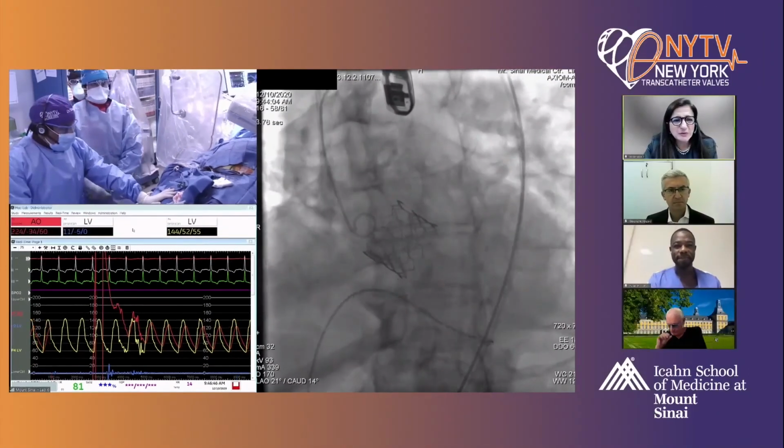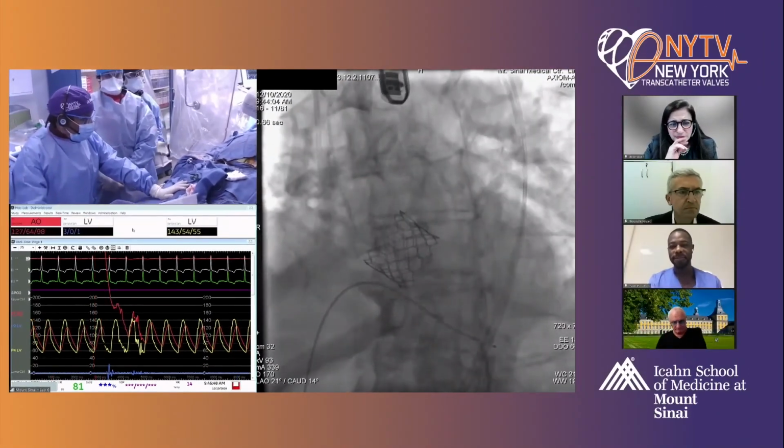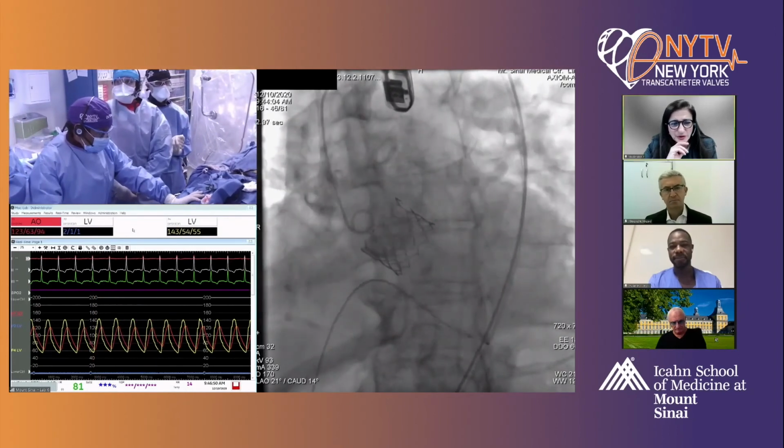I like to implant these valves in a little bit higher position. Yeah, we noticed that.